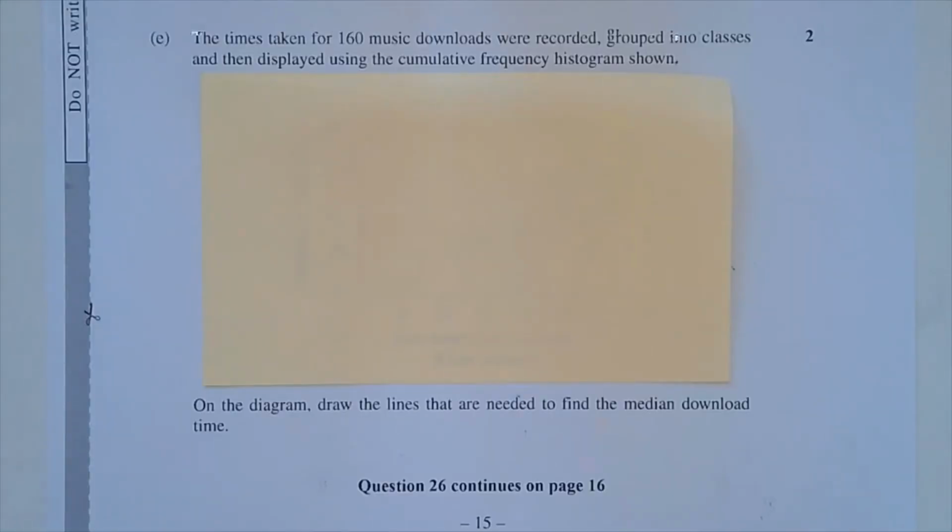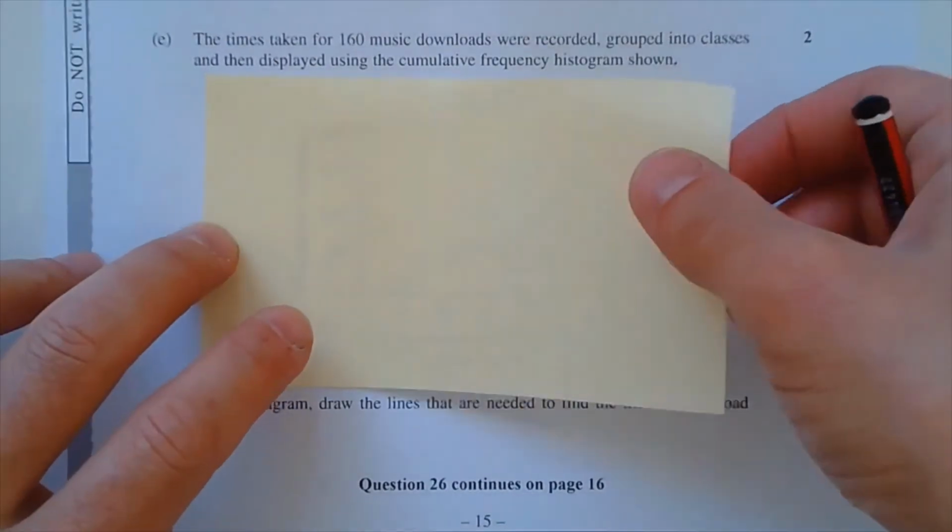Question 26e. The times taken for 160 music downloads were recorded, grouped into classes, and then displayed using the cumulative frequency histogram shown. On the diagram, draw the lines that are needed to find the median download time. So notice that it's not asking for the median itself, just the lines that are needed to find the median. Now I've already done the solution. I'm going to explain what I've done.